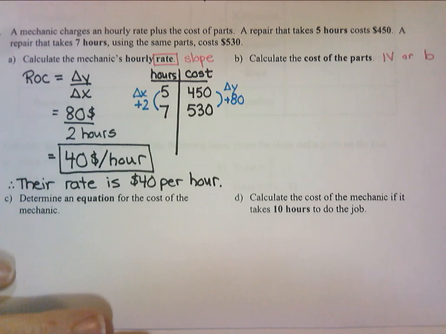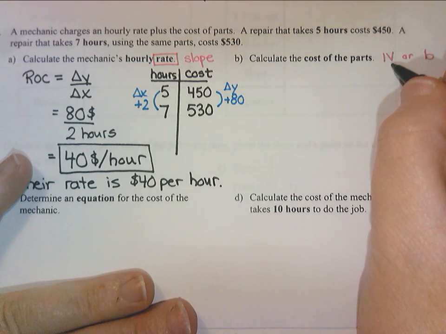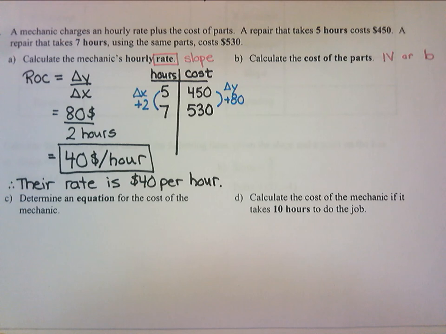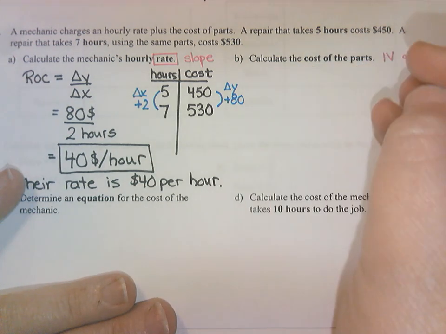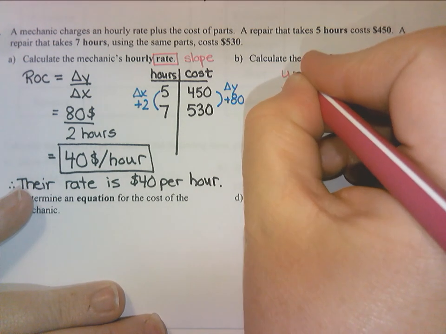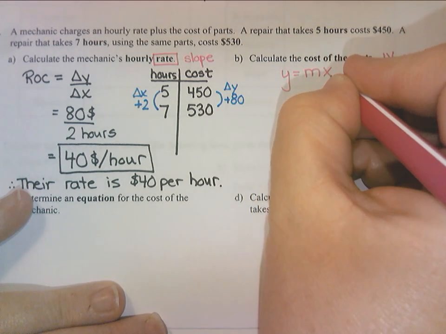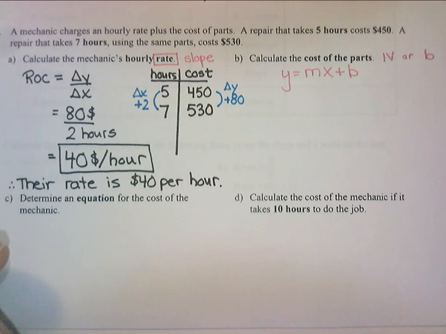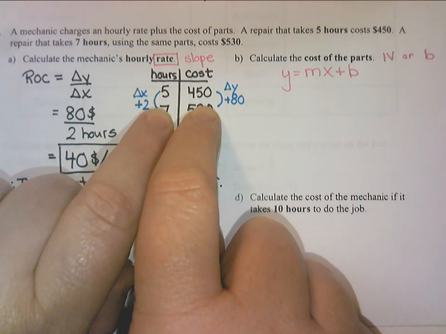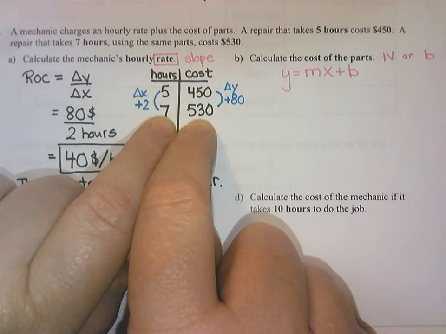Okay, so to get my initial value, or in this case my b value, I'm going to create an equation. So I'm going to do y equals mx plus b. So if I do y equals mx plus b, I need to pick one of the points in the table. So I can either do the 5 and 450, or I can do the 7 and 530.